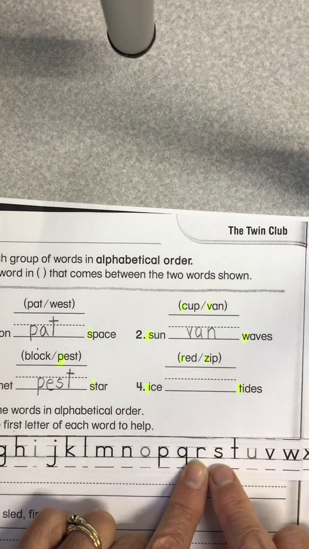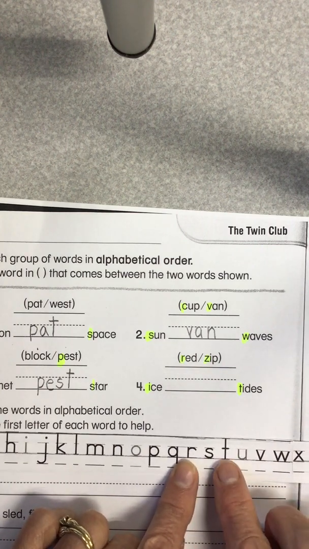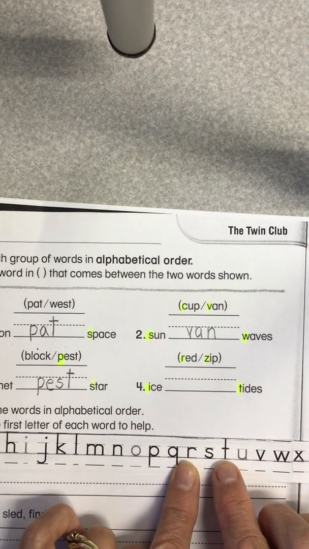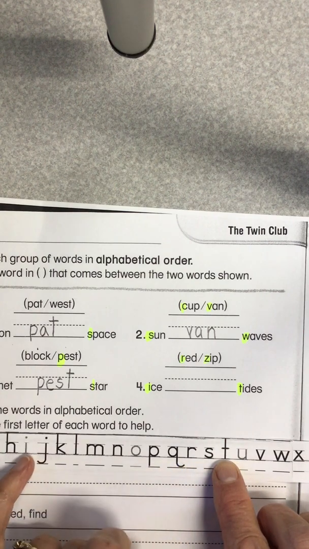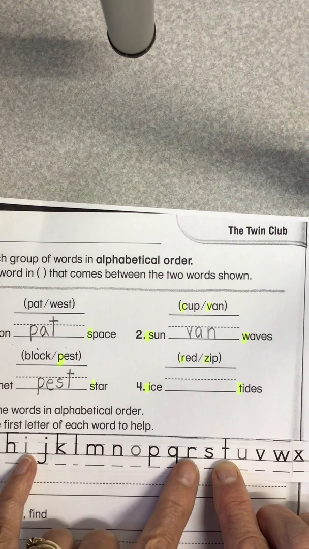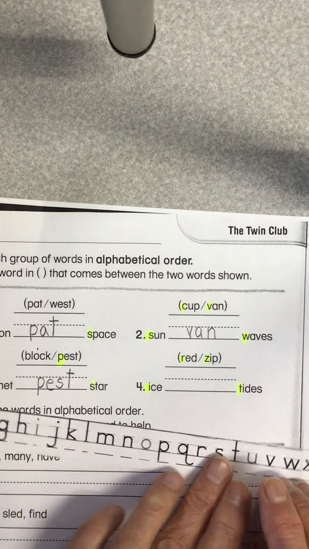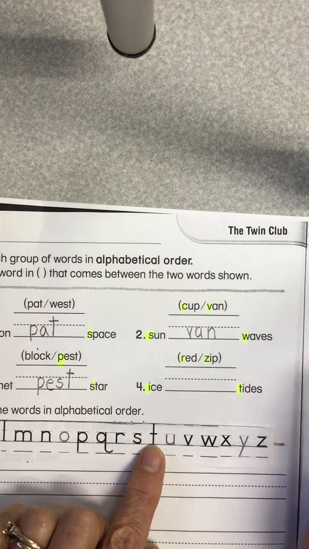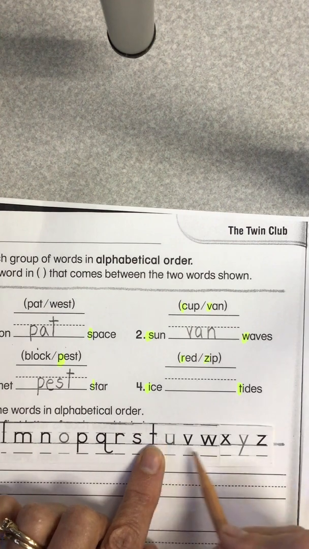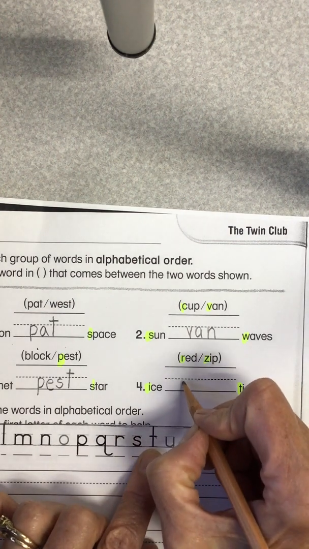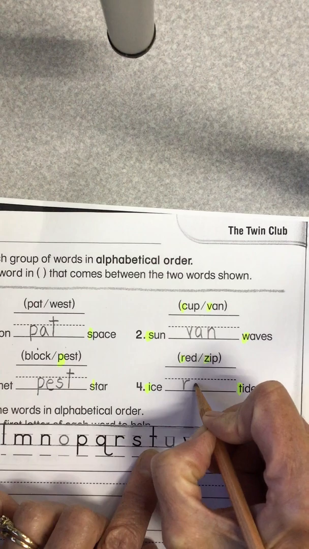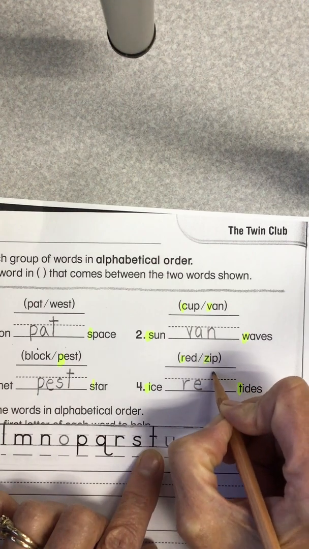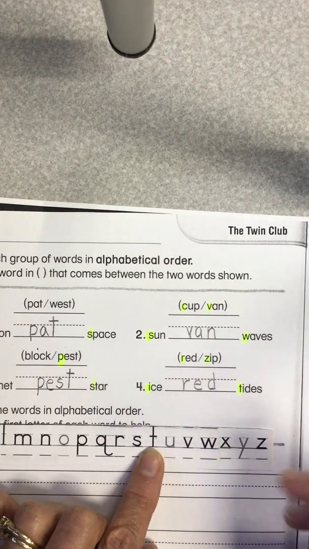J, K, L, M, N, O, P, Q, R. Red starts with an R. And there it is in between the I and the T. All right, so there it is. And if we look way out here, Z is at the end of the alphabet. Z is after T. We're looking for in between.